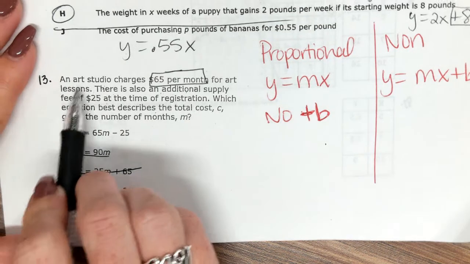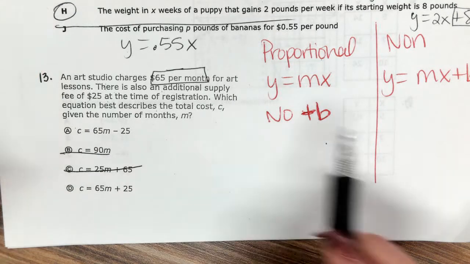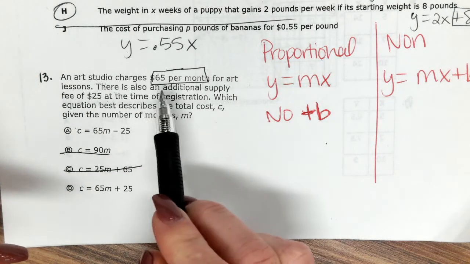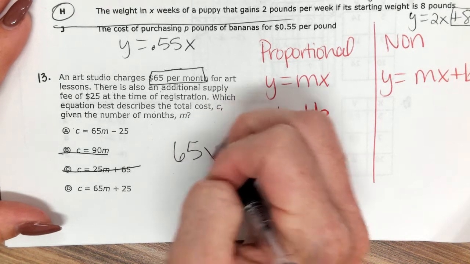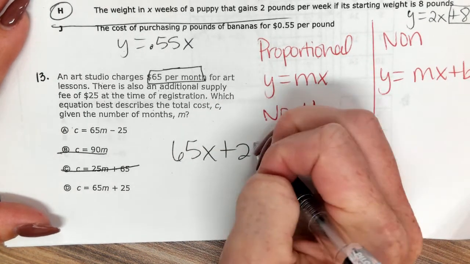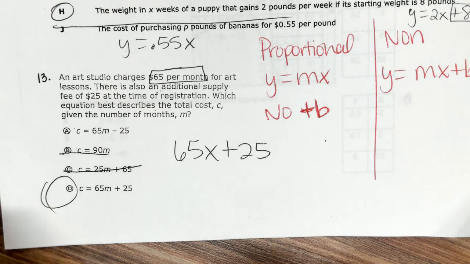All right. An art studio charges $65 per month. There is an additional supply of $25. So I have to pay $65 per month plus an additional amount of $25. What was the answer? Again, if you're ever confused, pick the plus.